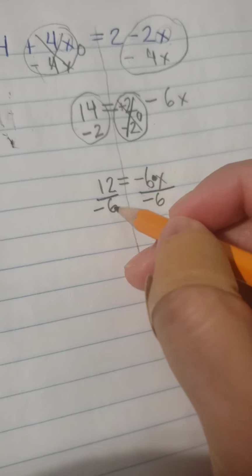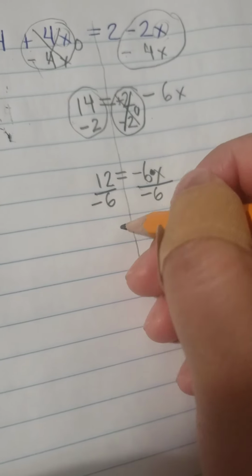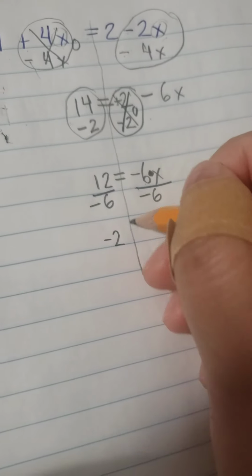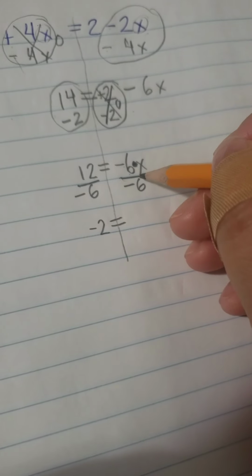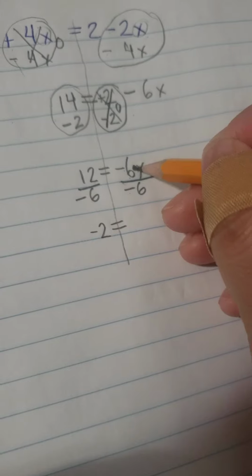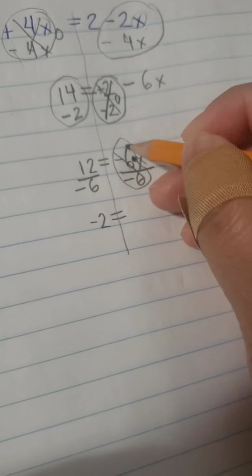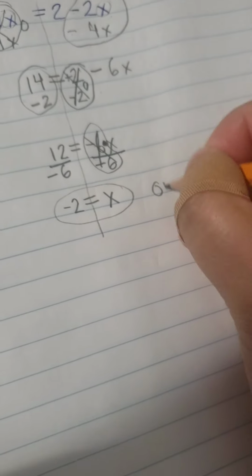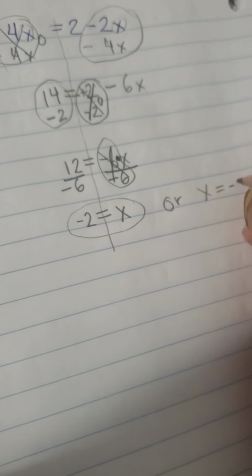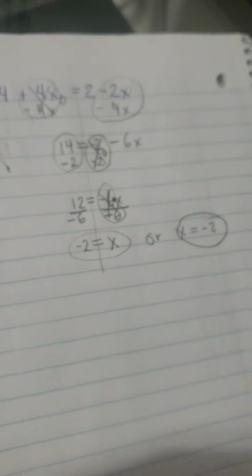Now you have 12 divided by negative 6 gives you negative 2. Bring down your equal sign. Now negative 6 multiplied and divided by negative 6 are inverses, so they cancel each other out. And you're left with x, or you can write it as x equals negative 2. And that's it.